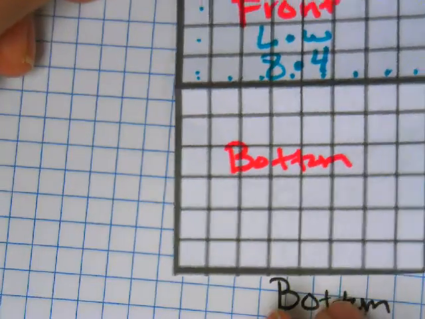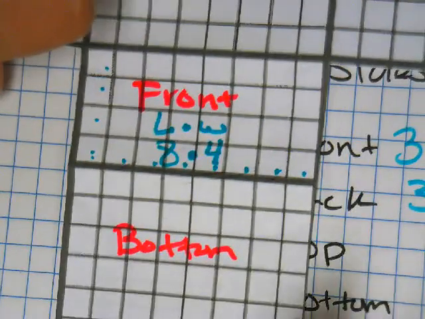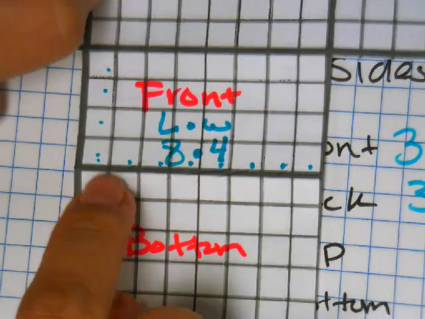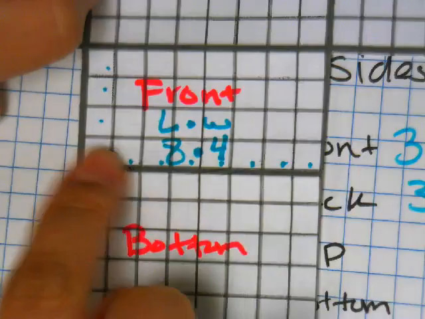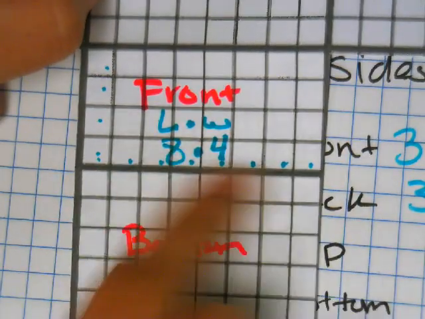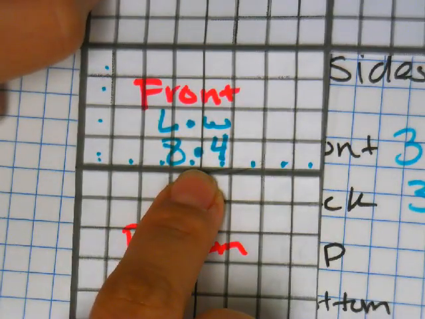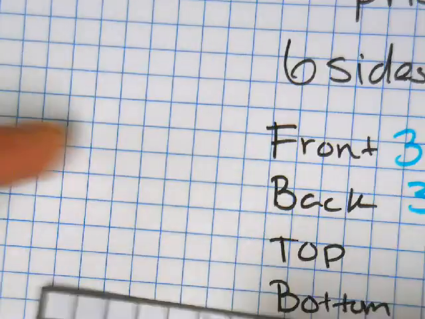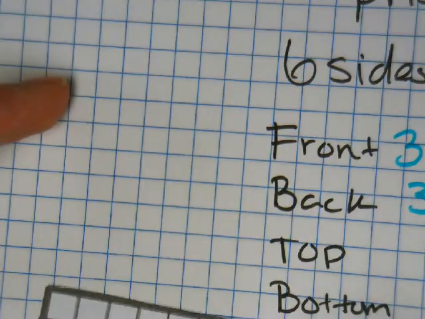Let me zoom that in so you see it if you didn't follow along, because I'm using some markers that are not very friendly. I did the front, and I need to find the area. Area is the length times the width. That's why we use graph paper, so you can just count the boxes. 8 by 4 is 32. So if the front is 32, the back is also 32.